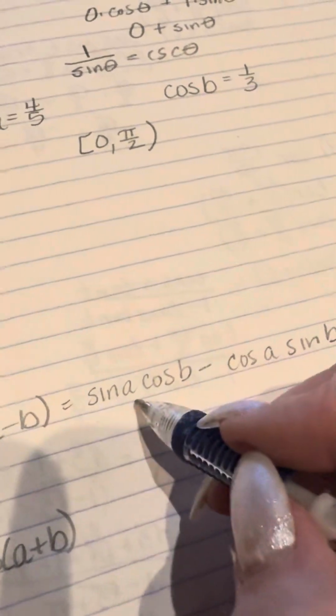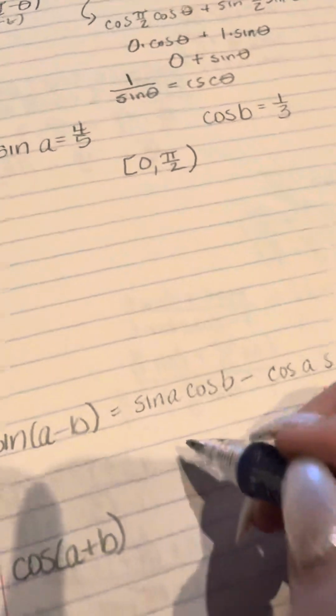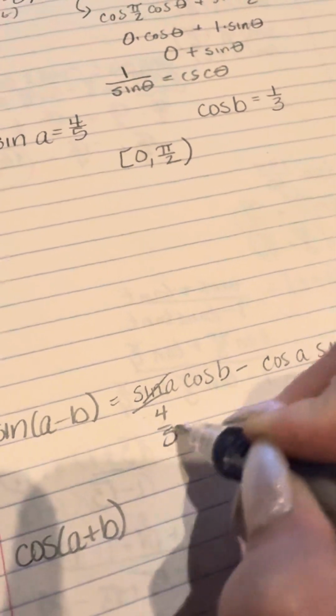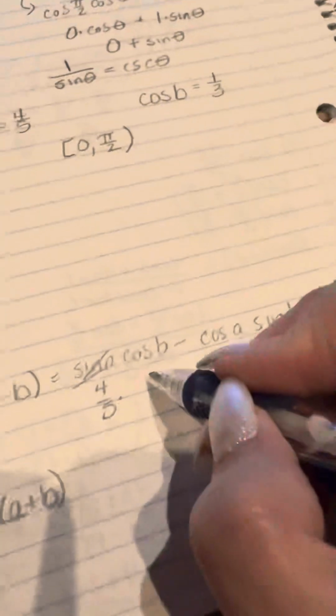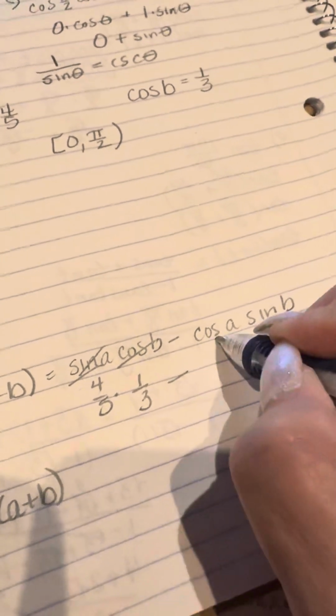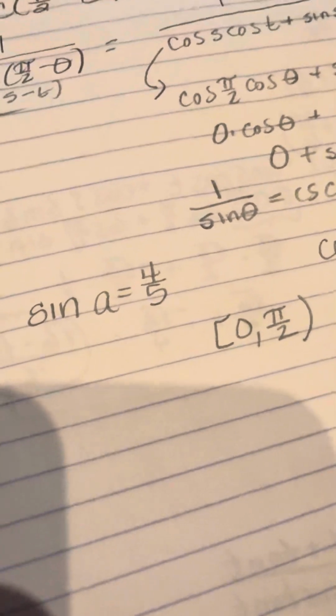So I need the sine of A. When I come up here, I'm given the sine of A, so that whole thing is being replaced with 4/5. Then I need the cosine of B. So I go up here, the cosine of B, that whole thing is being replaced with 1/3, minus. Now I need the cosine of A. I don't have the cosine of A.